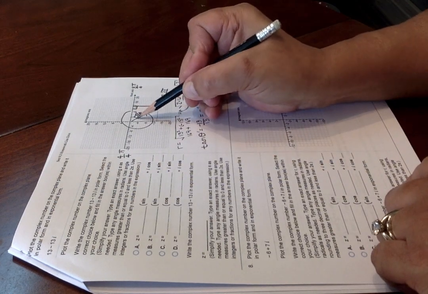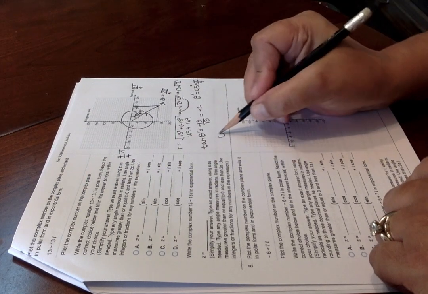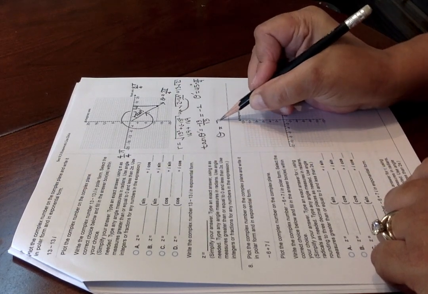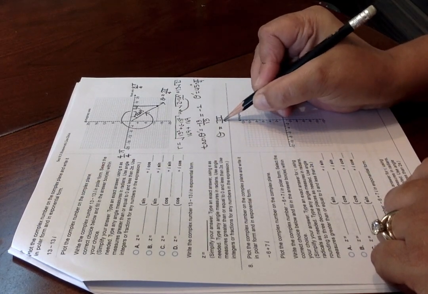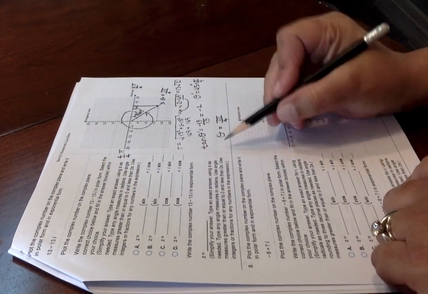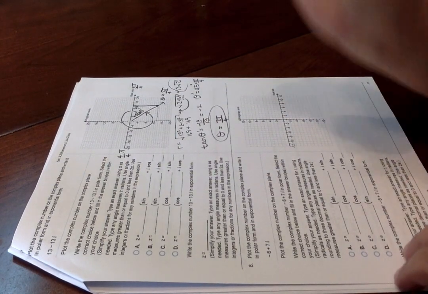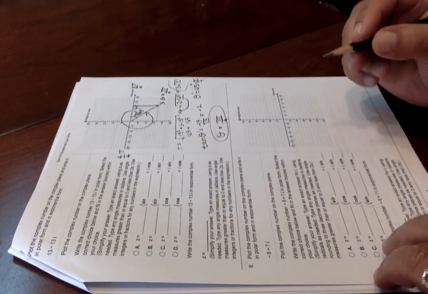Okay, so this is your reference angle right in here, and the reference angle allows you to get the real theta. So real theta, 7 pi over 4. Okay, then once you have the theta and you have your r value, you're all set to go with the polar form and the exponential form.